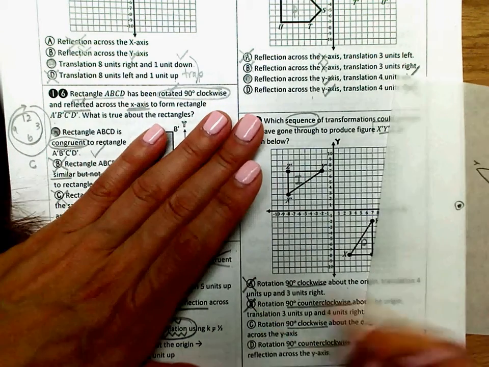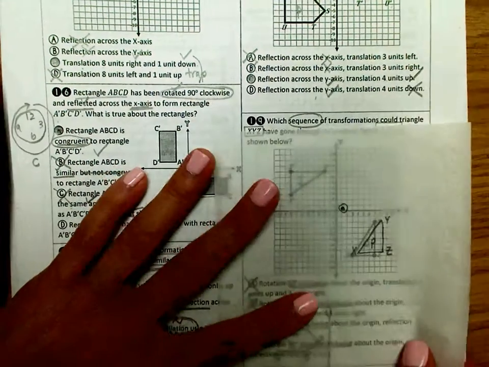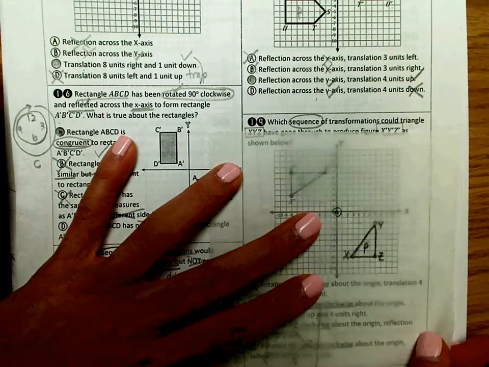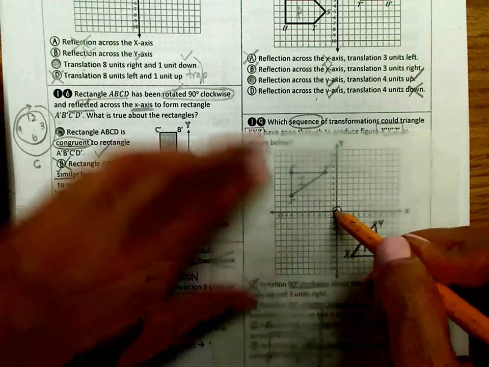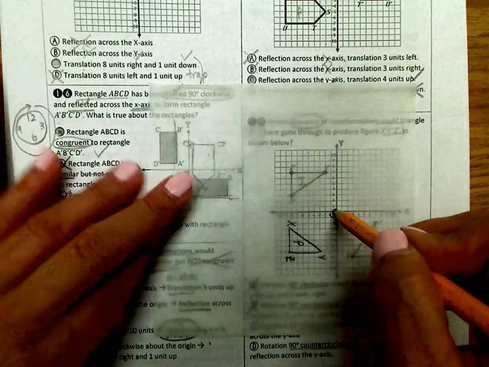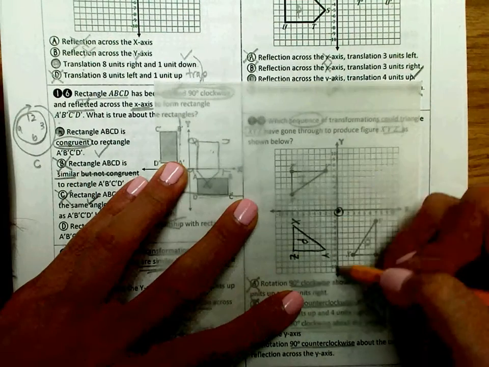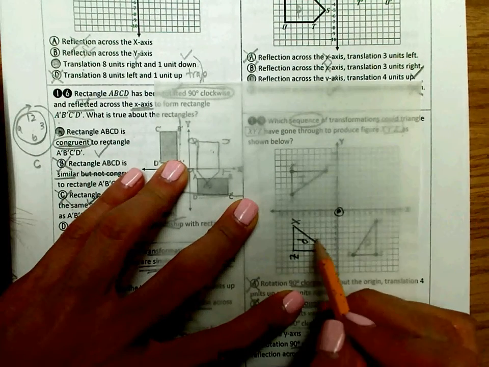Okay, 90 degrees clockwise, reflection across the y-axis. So I do 90 degrees clockwise, and I end up here. And then reflect across the y-axis. That means it's going to end up back here instead of going here. So it can't be that.